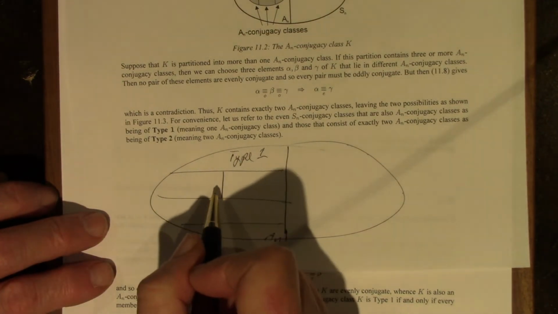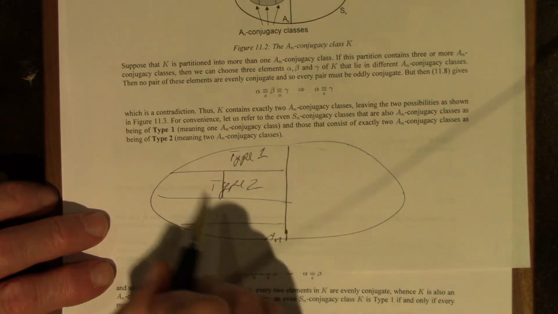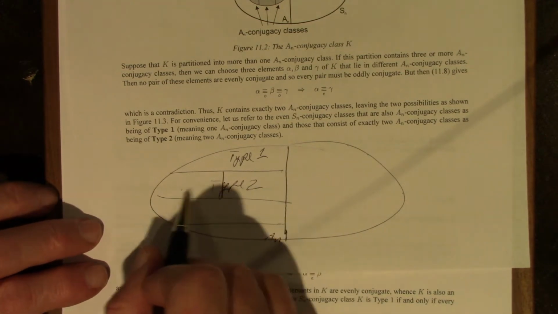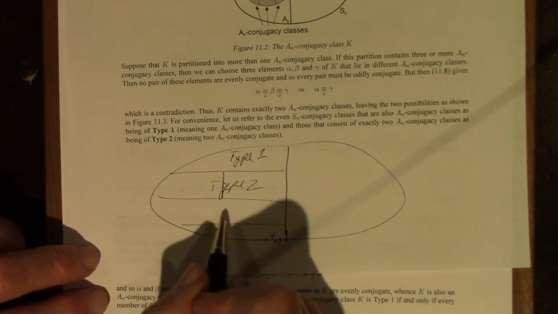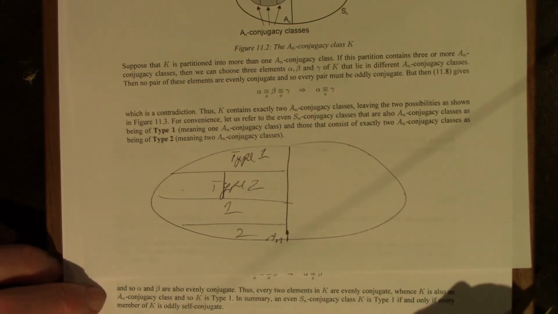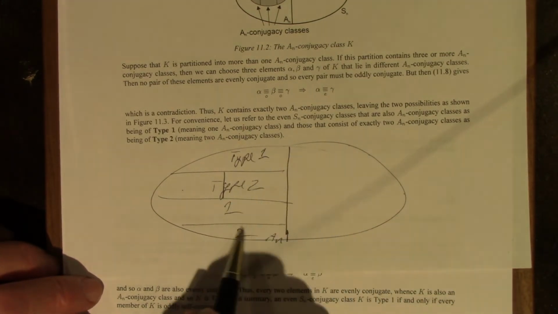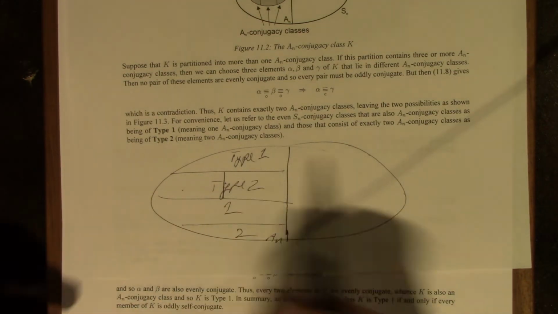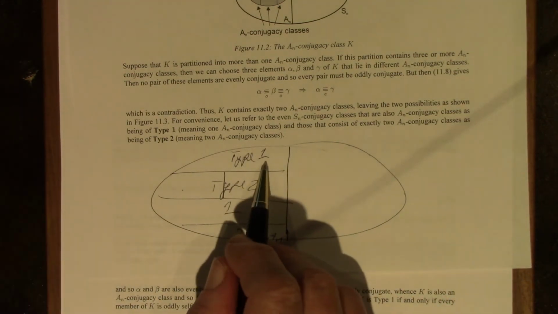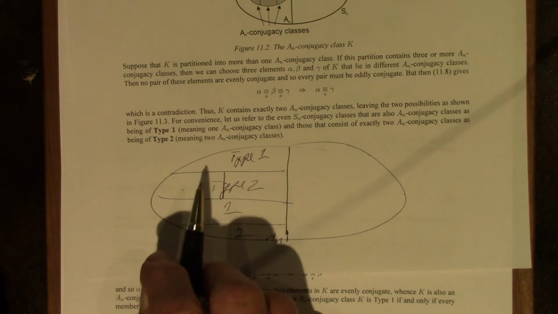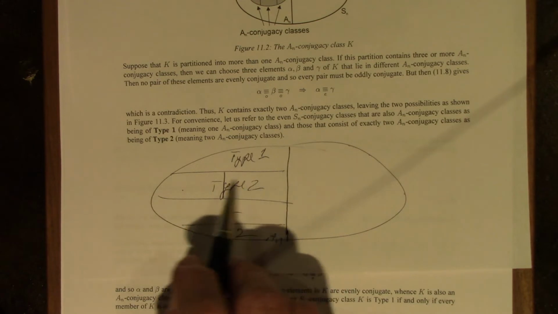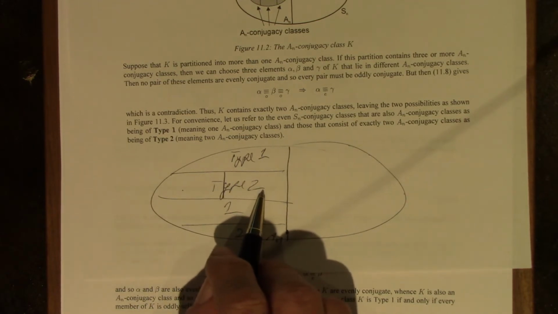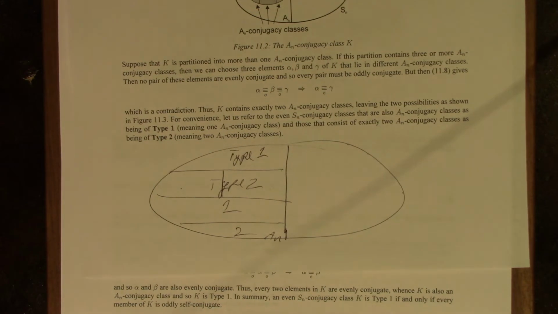Others may be type 2, in which case they are made up of the union of 2 AN conjugacy classes. So maybe this one's type 1 and this one's type 2. So the AN conjugacy classes, looking at it from that point of view, some of them are also SN conjugacy classes. Others are a portion of an SN conjugacy class, and they're paired off with another AN conjugacy class whose union is the SN conjugacy class.